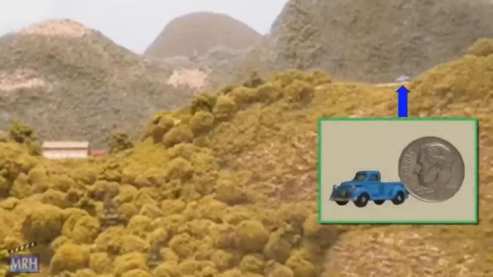Farther up the mountain, we see a smaller vehicle, a tractor, which is made from an actual charm from a charm bracelet. And over on the other side of the mountain, up here, we also have another small vehicle made from a charm, a pickup truck.